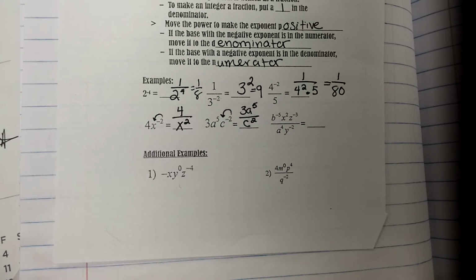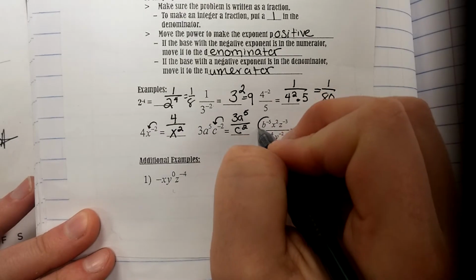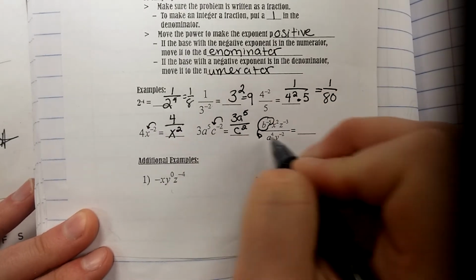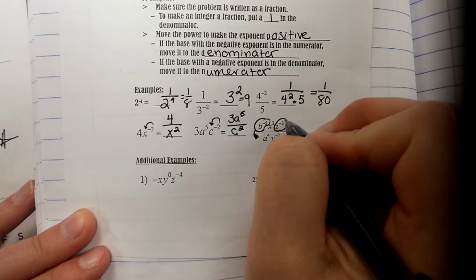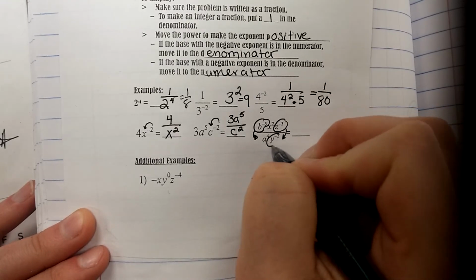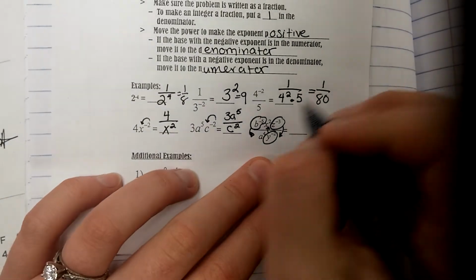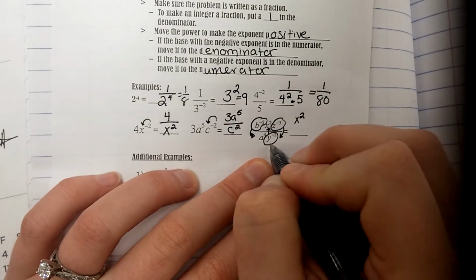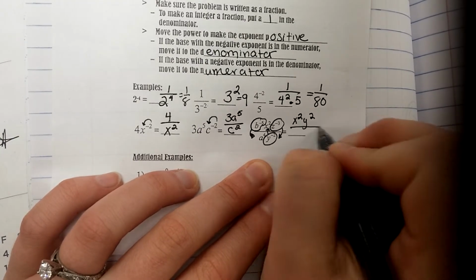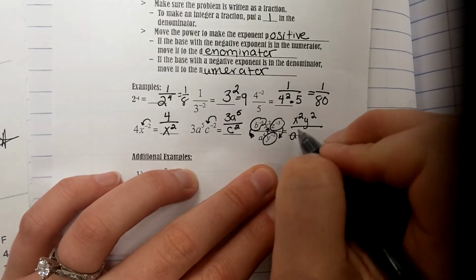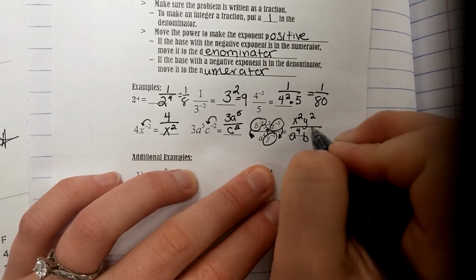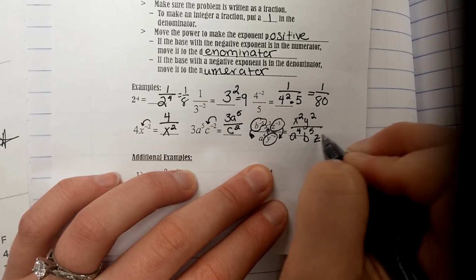Last example, we have a couple of negative exponents. In fact, we have 3. Everything that's negative in the numerator is going to go to the denominator, and everything that's negative in the denominator is going to move to the numerator. So this b to the negative 5, that's going to move down. The z to the negative 3 is going to move down, and the y to the negative 2 is going to move up. So if we do a little bit of rearranging here, the x to the 2nd stays where it is, the y to the 2nd comes up, and the a to the 4th stays where it is, the b to the 5th goes down below, and the z to the 3rd goes down below.